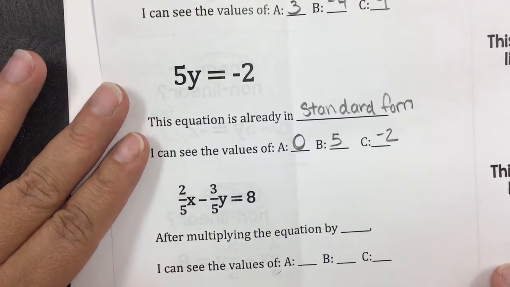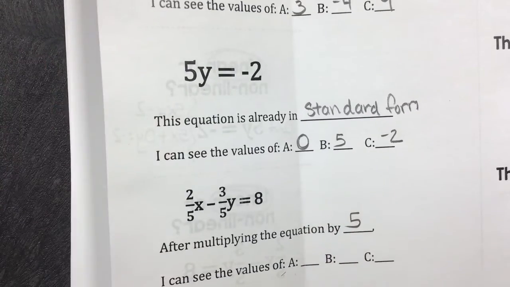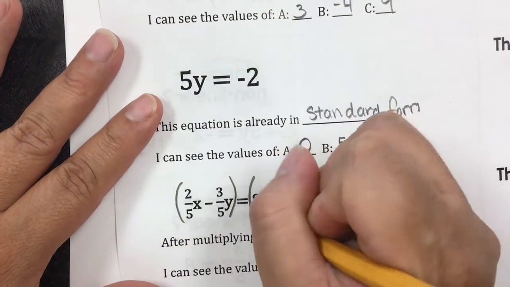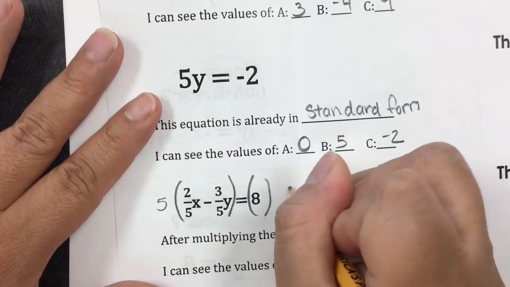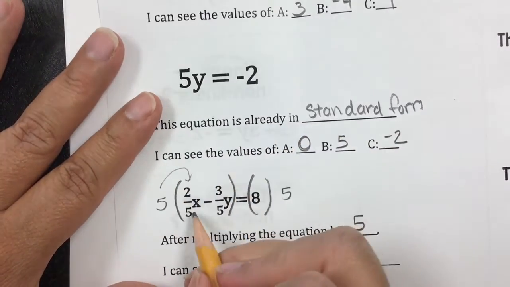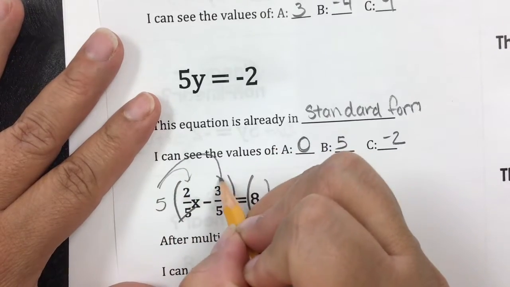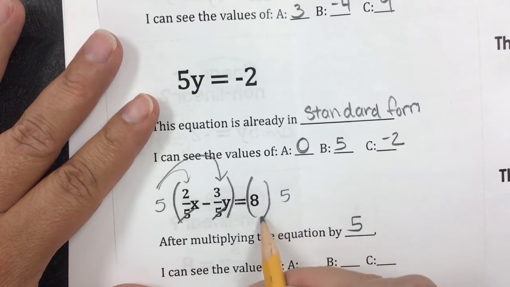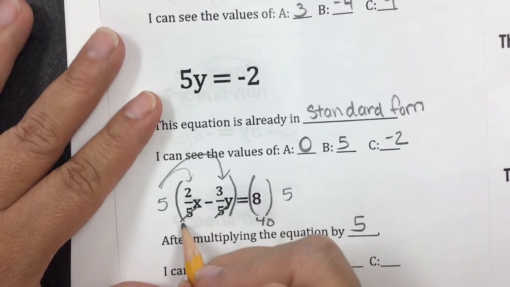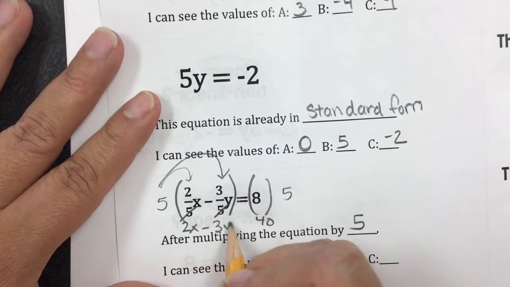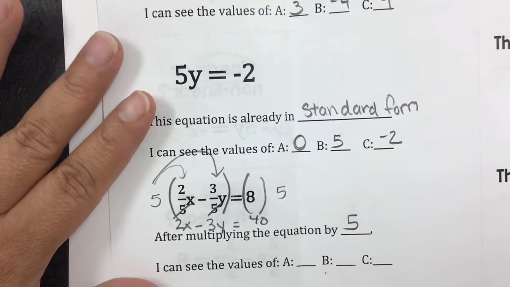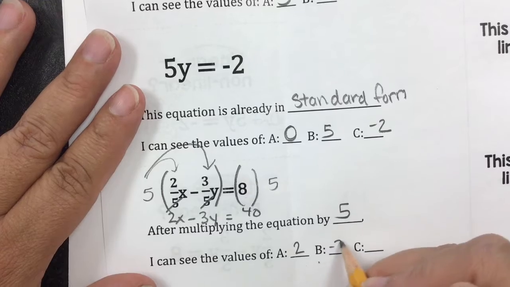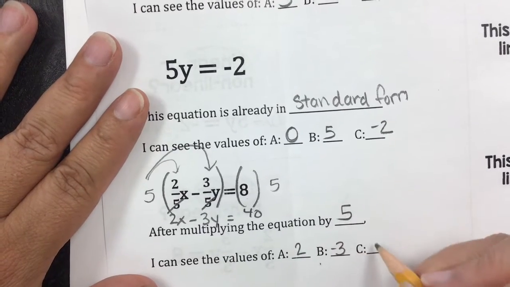After multiplying the equation by 5, we'll know that it's in the correct form. So when we multiply by 5, don't forget we have to multiply everything by 5. That means this first term, and that cancels this one, and this second term, which cancels out this one. And then 8 times 5 is 40. So we have 2x minus 3y is equal to 40. I can see that the value of a is 2, the b is negative 3, that's with the y, and c, the constant, is 40.